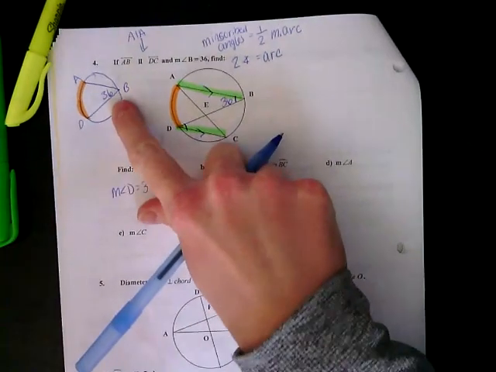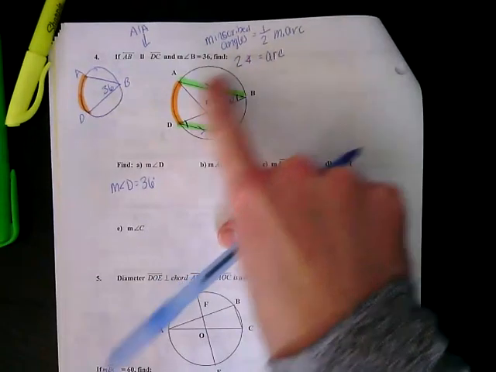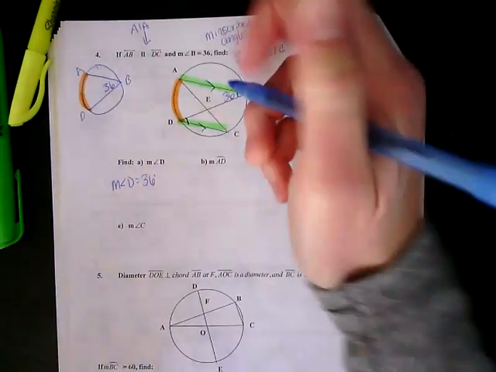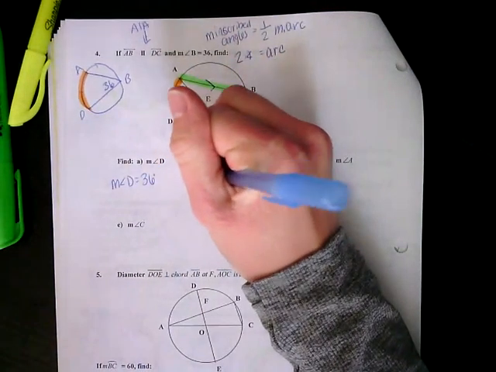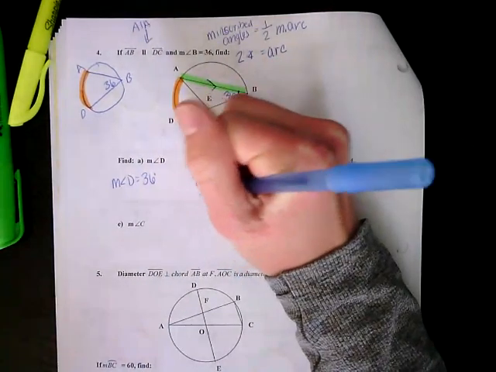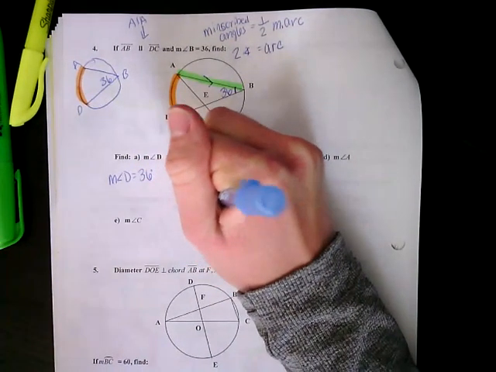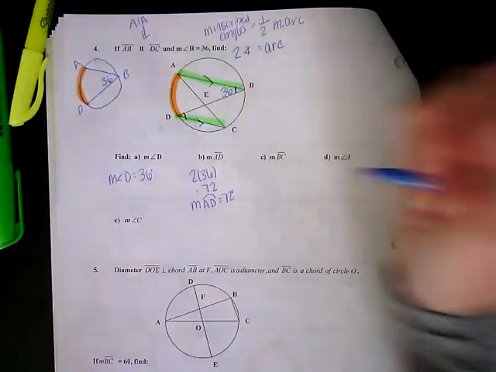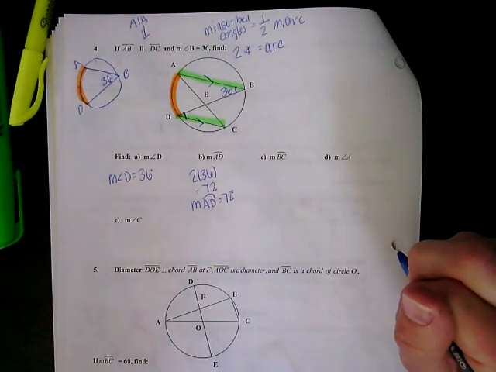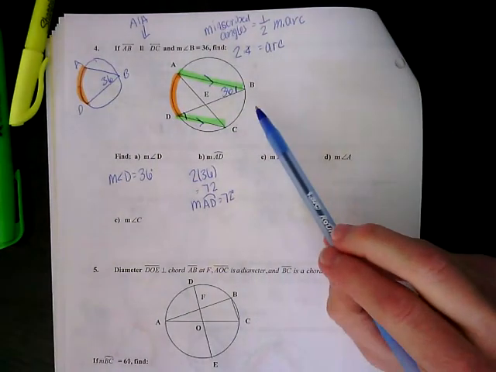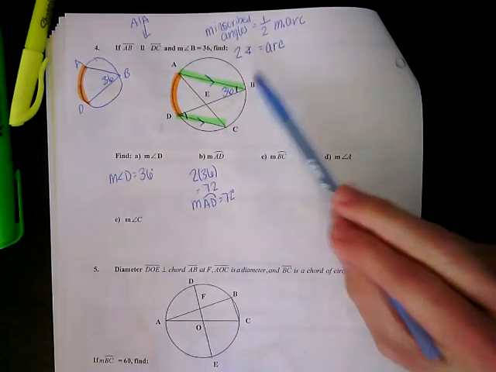In this case, we have an angle, so the arc is twice the measure of this angle. So 2 times 36 is equal to 72. The measure of arc AD is equal to 72 degrees.